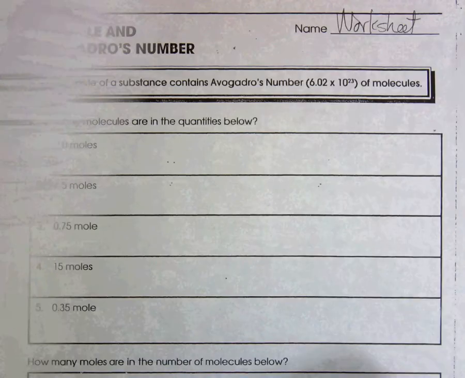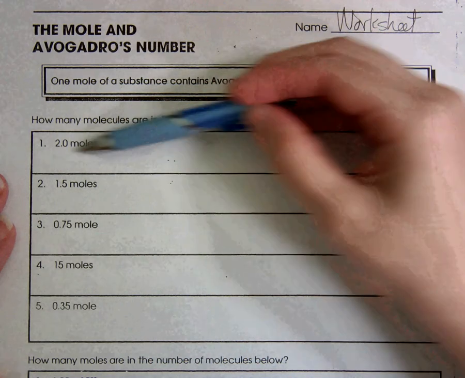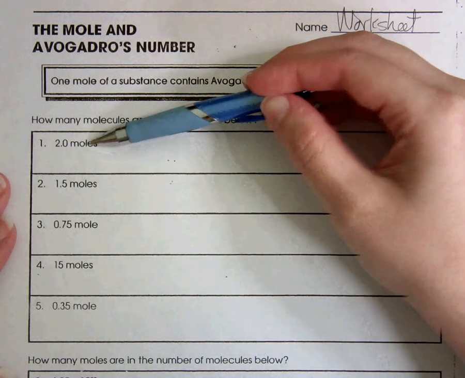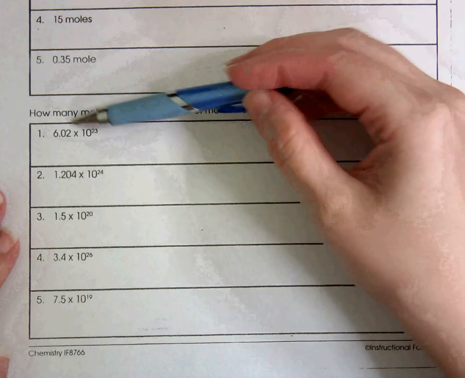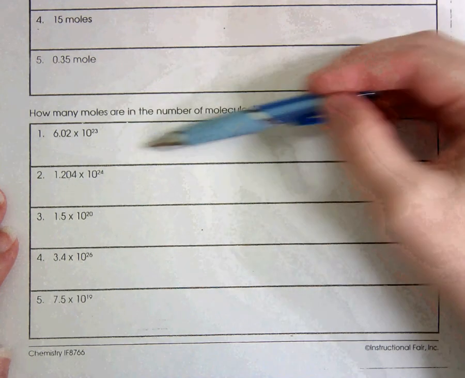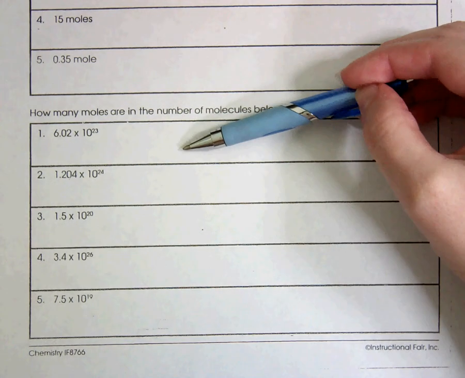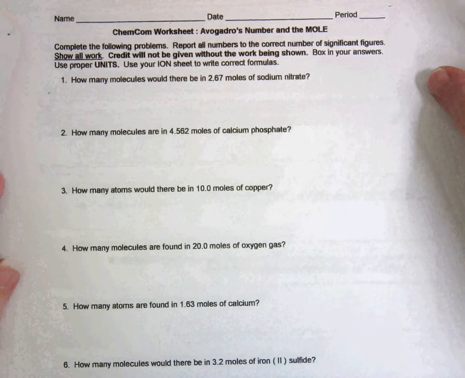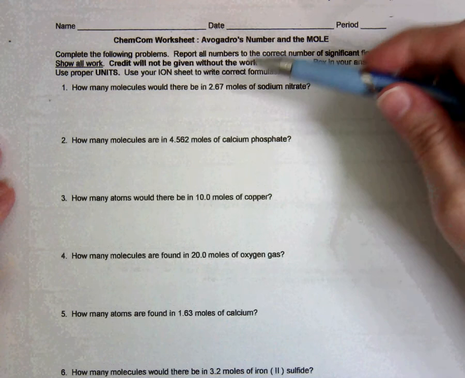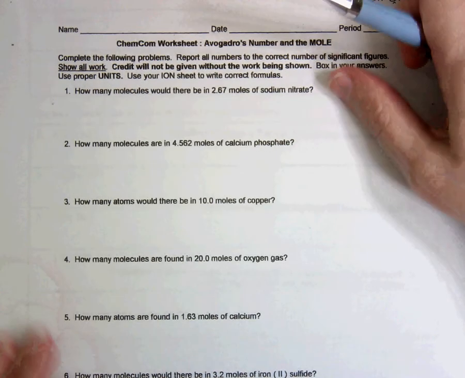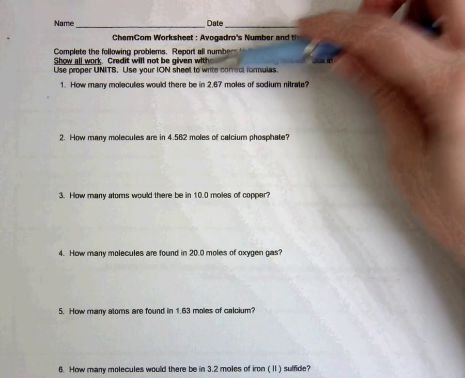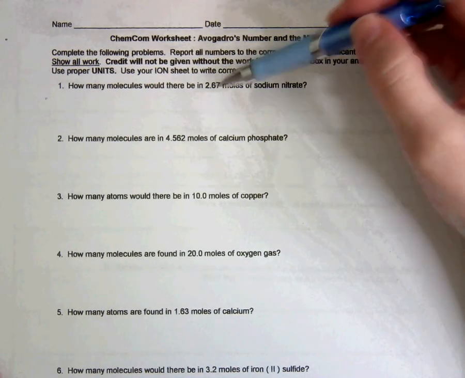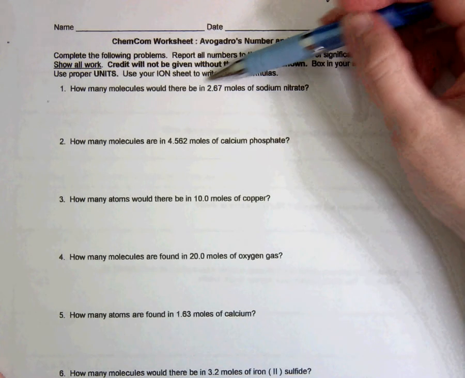So for these, again, if you are given moles, when you do your crosshatch, put moles at the bottom. Here, for these, you're given molecules. So this is molecules, so when you do your crosshatch, put molecules at the bottom so that they cancel out. The next page that you have, you're actually doing the exact same thing, but now it's just in a sentence form instead of just giving you a number. Now it says how many molecules would there be in 2.67 moles. Again, here's your given, because here's the number, so you're given moles.